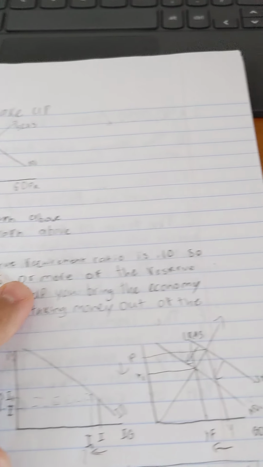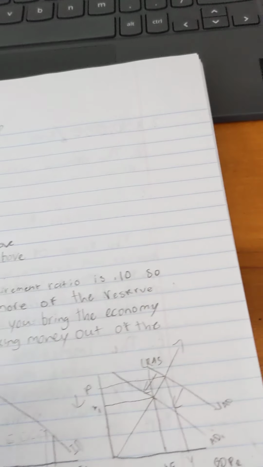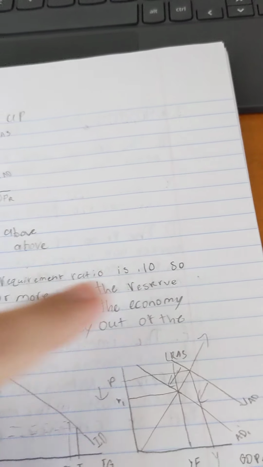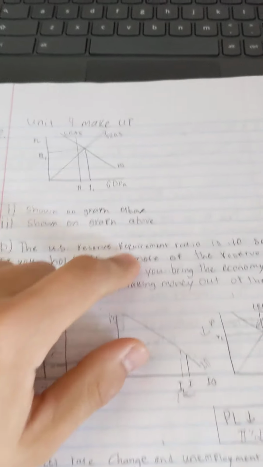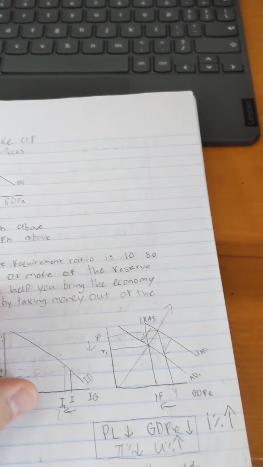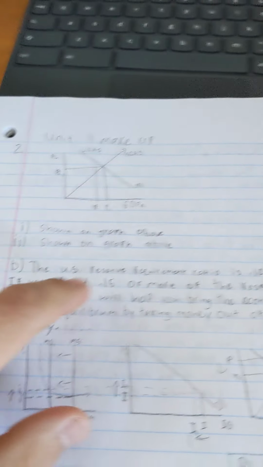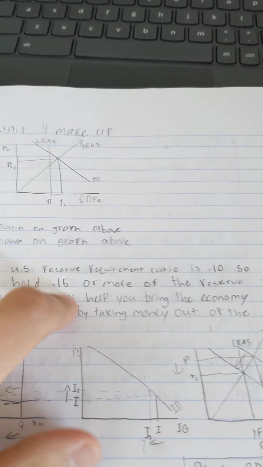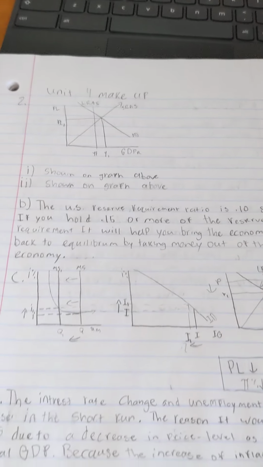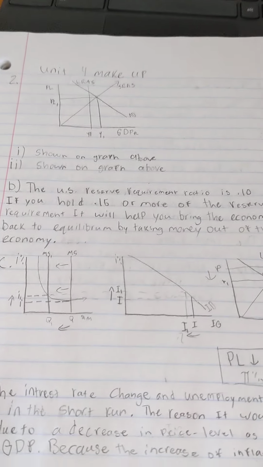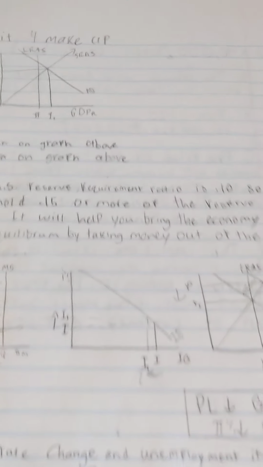Raise the reserve required ratio, which I put more than 15% because the United States has a 10% required reserve ratio. So anything above 10, but I put 15 just in case, would help the economy go back to equilibrium because it is going to be withdrawing money from the economy, which means there will not be so much of it out there.